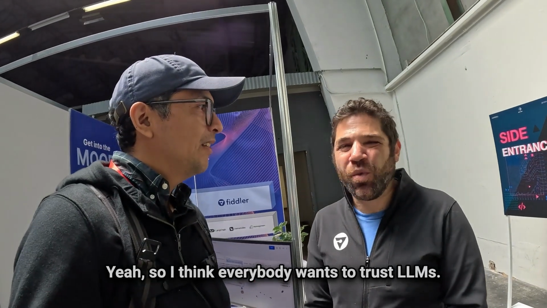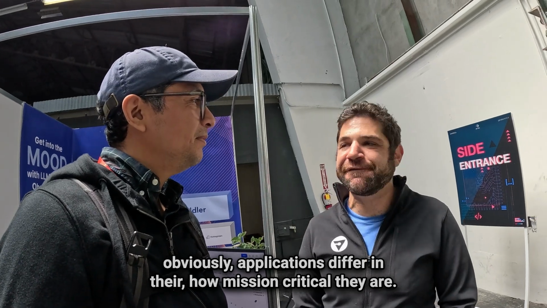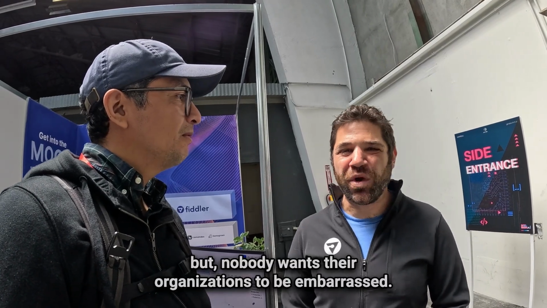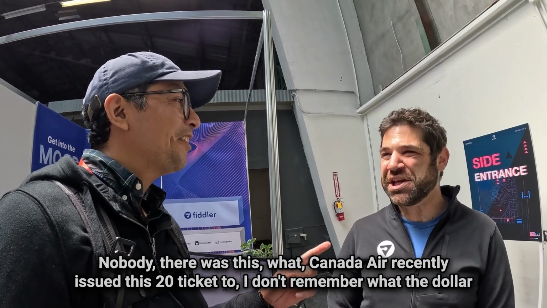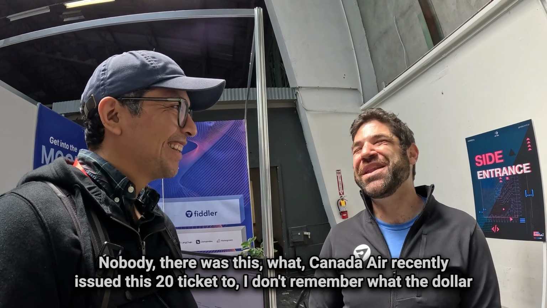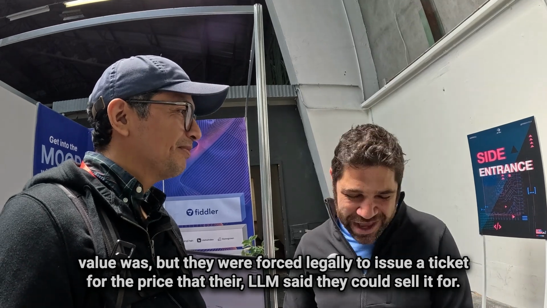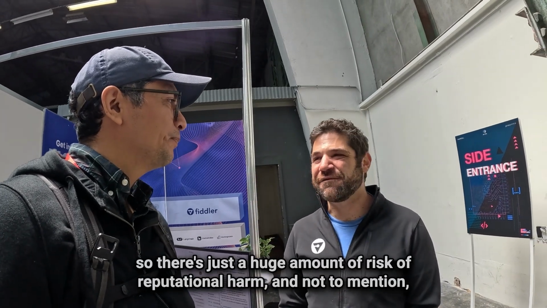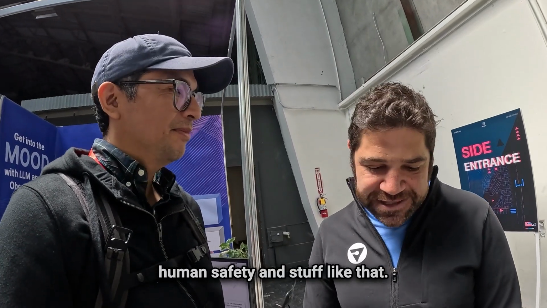Yeah, so I think everybody wants to trust LLMs. Everybody's a little uneasy about deploying them. Obviously, applications differ in how mission critical they are. But nobody wants their organizations to be embarrassed. Air Canada recently issued a ticket, I don't remember what the dollar value was, but they were forced legally to issue a ticket for the price that their LLM said they could sell it for. So there's just a huge amount of risk of reputational harm, and not to mention human safety and stuff like that.